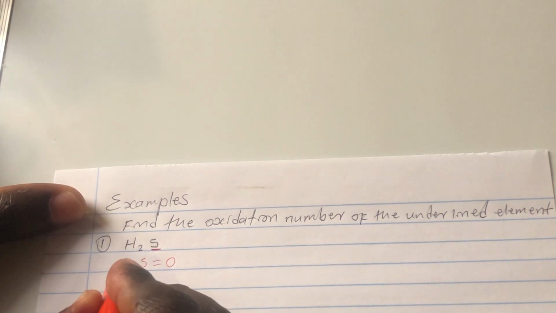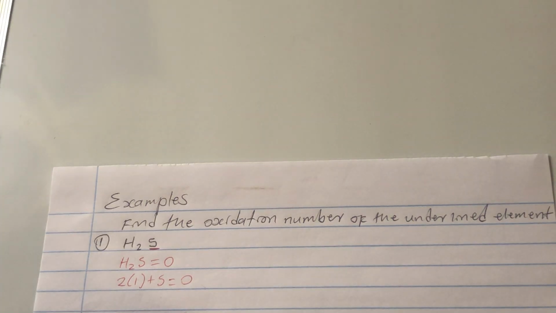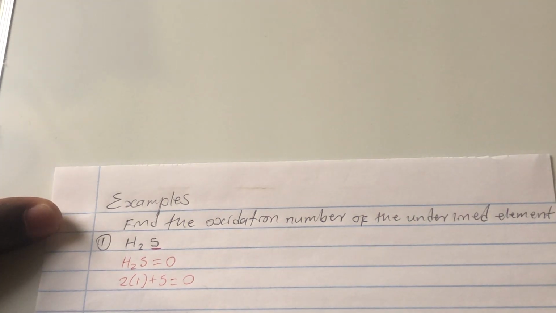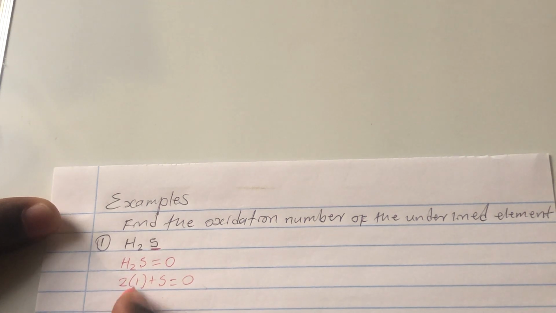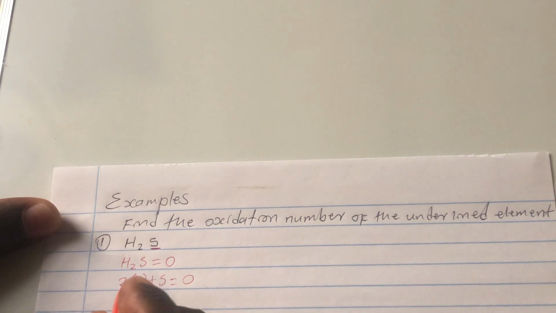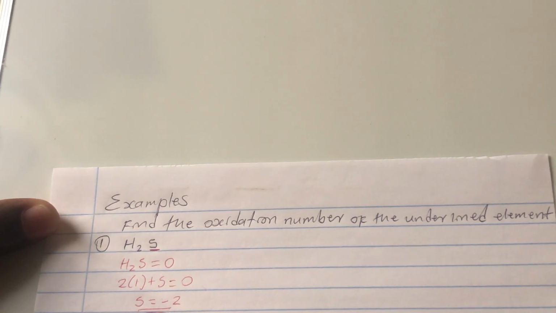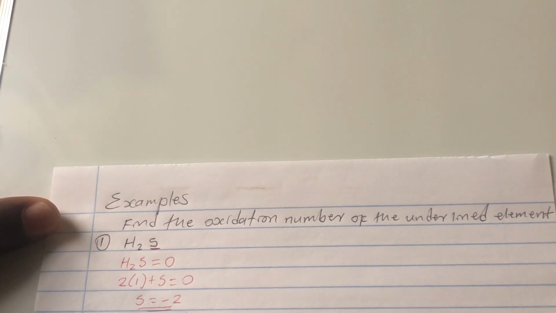So 2, open bracket, 1 for the oxidation number of hydrogen, plus S equals 0. Then we solve for S. We'll take this 2 times 1 is 2, then we'll take it to the other side. When we take it to the other side, sulfur equals -2.